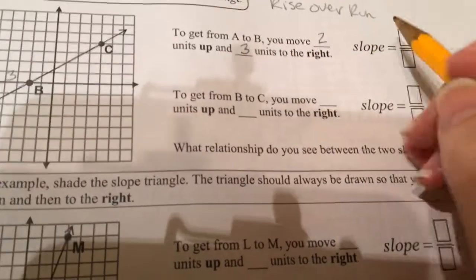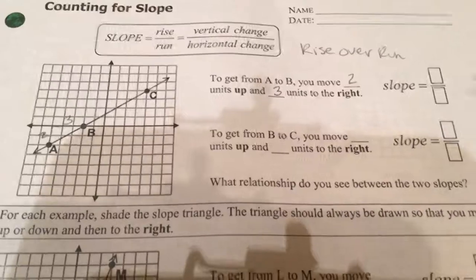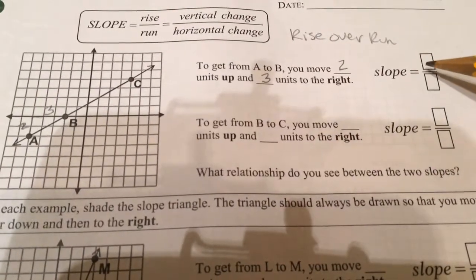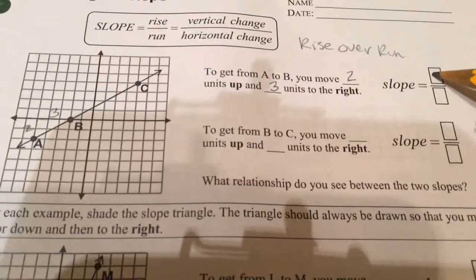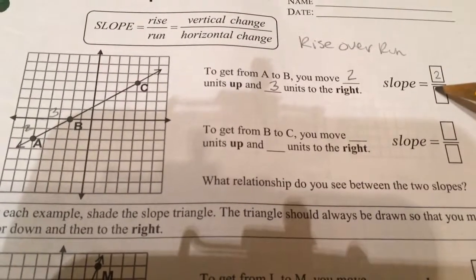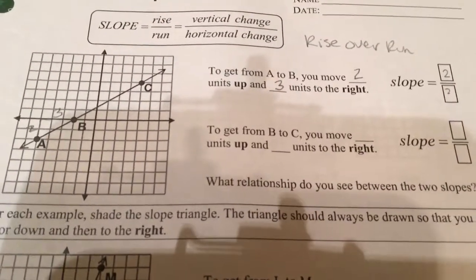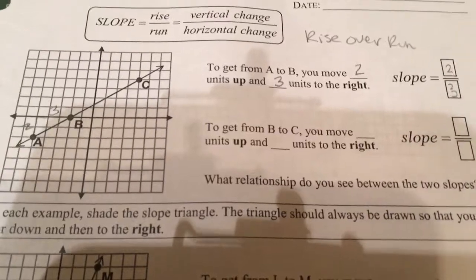Remember that my slope is rise over run. Rise goes first, so what I moved up or down goes on top. So 2, and whatever I did on the bottom is 3.